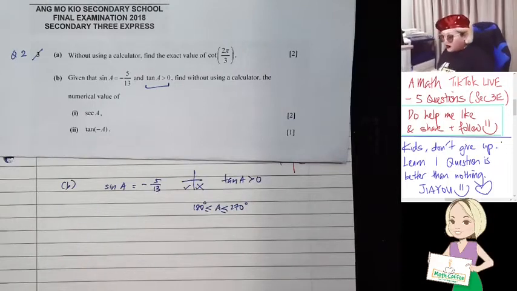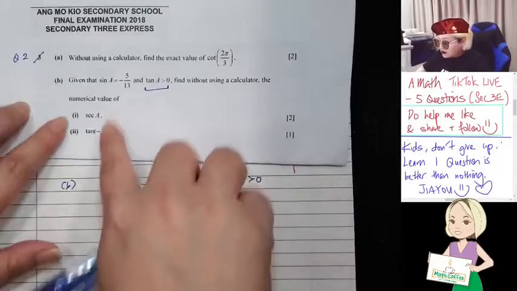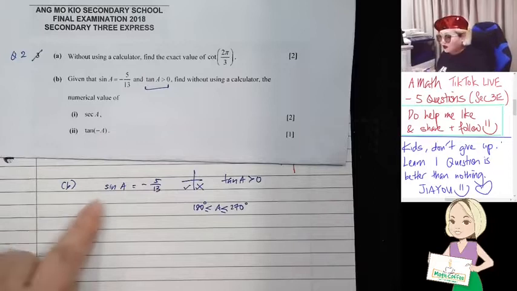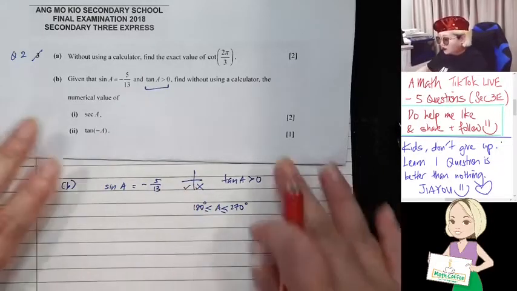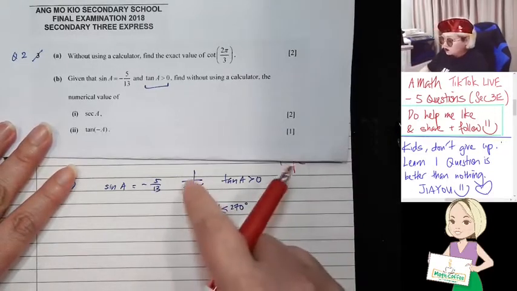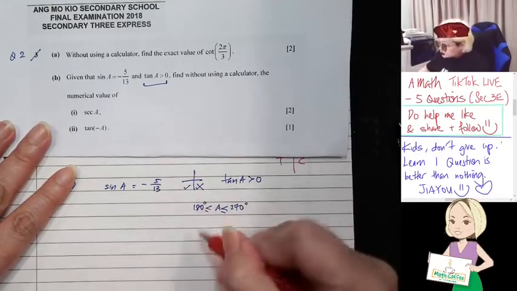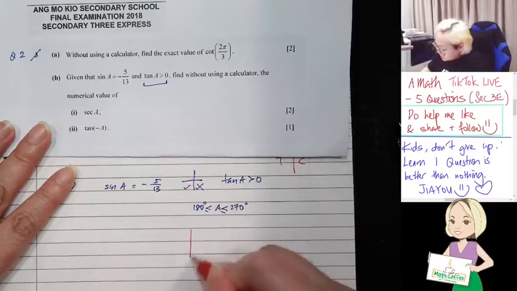Now, before I answer the question, I always like to find out what is my cosine A and tangent A first. This is only sine A. So after I already find out which quadrant it is, I need to draw a separate triangle. Some schools like to draw the triangle inside the quadrant. For me, I draw it outside because I need to see it bigger. So I need to draw this shape, see here.